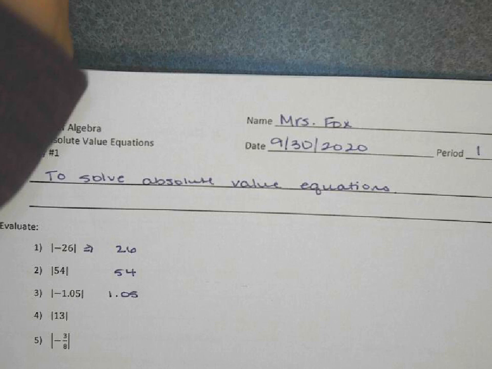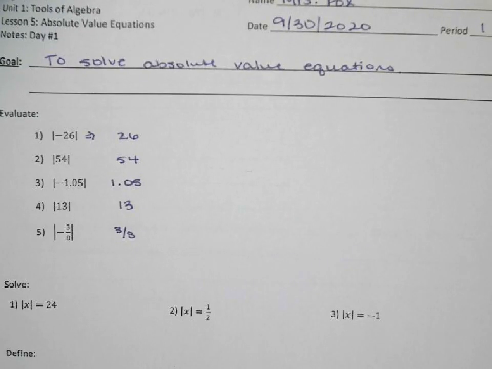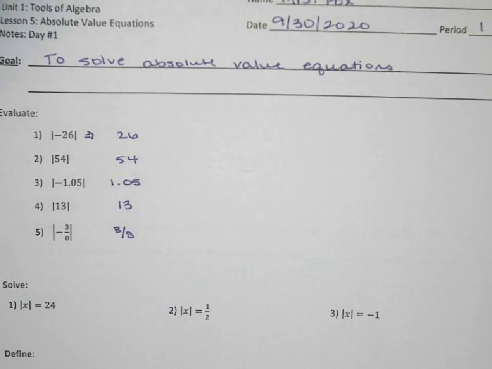Do number 4 and 5 on your own. For number 4, what'd you guys get? 13 sounds good to me. What about for number 5? 3 over 8 sounds good to me. Okay, so notice all of our answers there are positive.